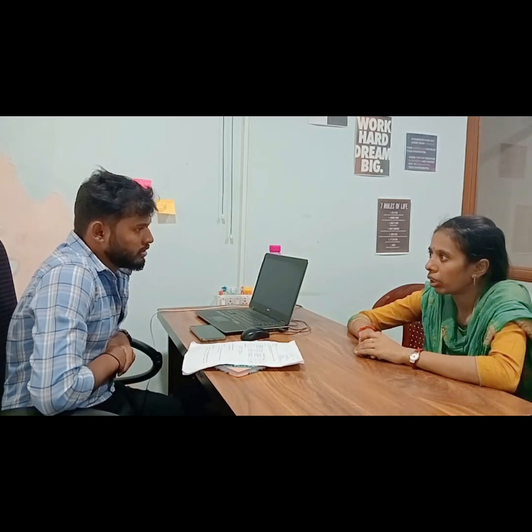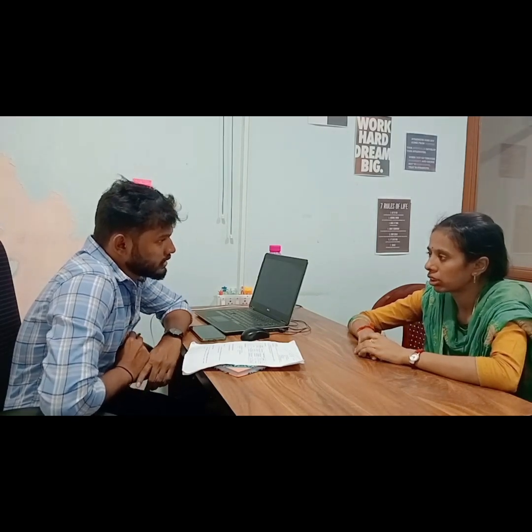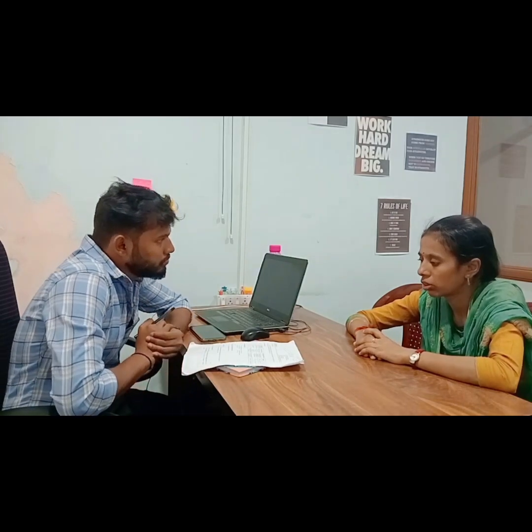How can you handle the properties file? Using which class? The Properties class. The Properties class comes from which package? Not org.openqa.selenium. Properties comes from Java, the java.util package.